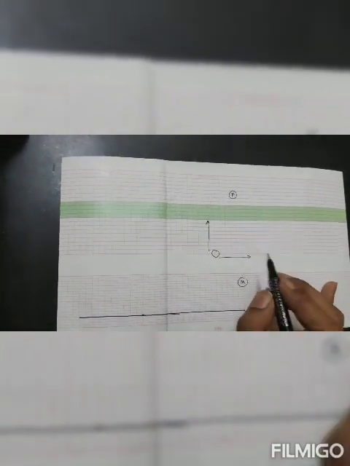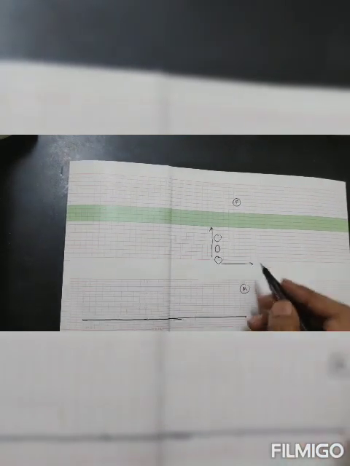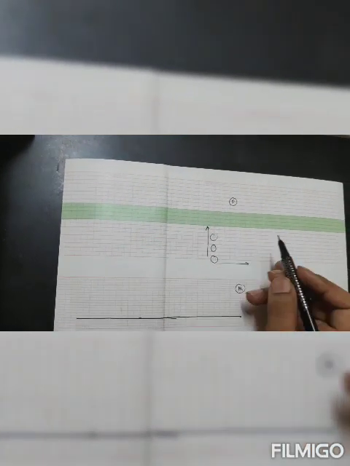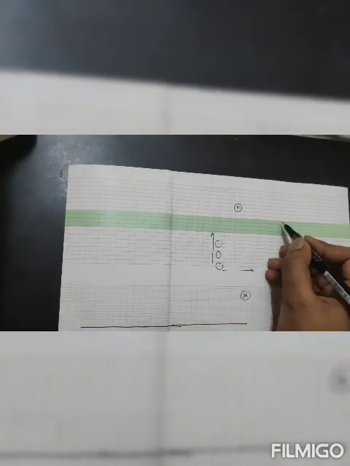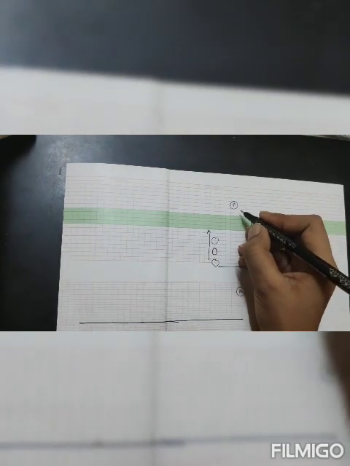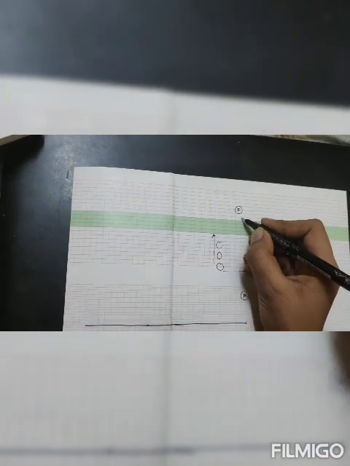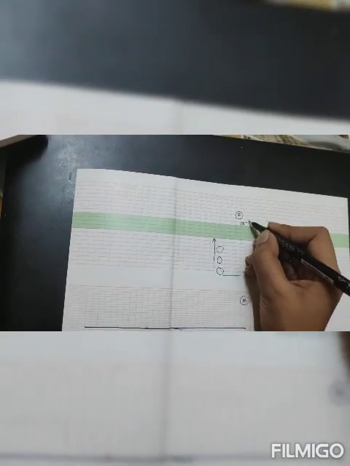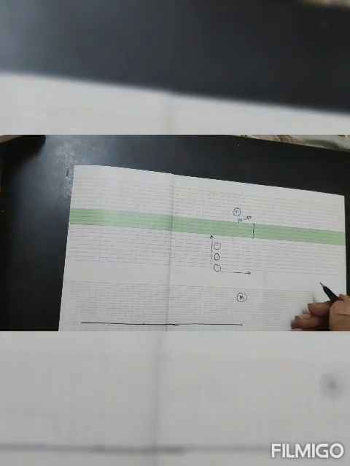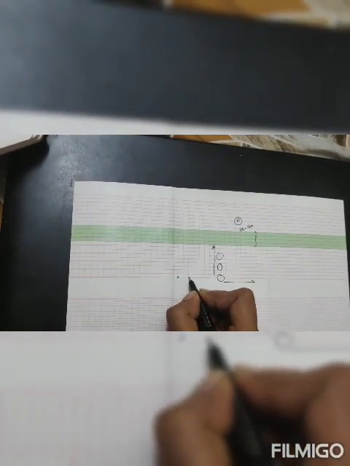The heart rate scale will be in multiples of 30s or 20s. In this CTG paper, it is in 30s. This green shade will show the normal heart rate. Normal range of the fetal heart rate is between 110 to 160. Fetal movement will be marked as a dark arrow on the CTG paper.